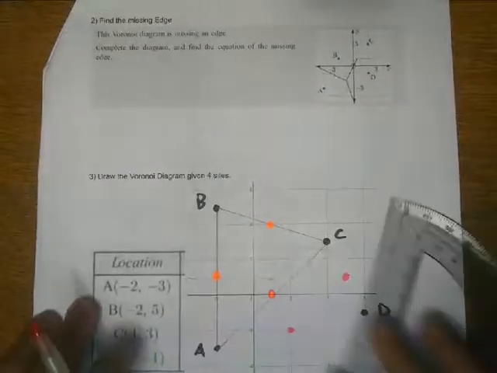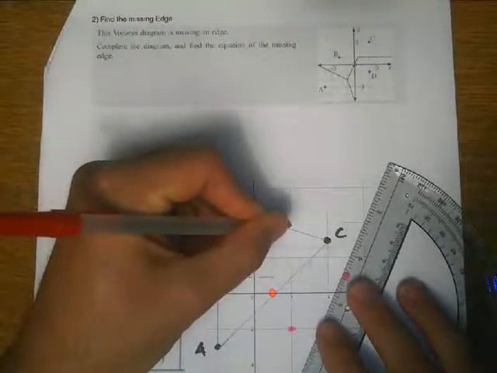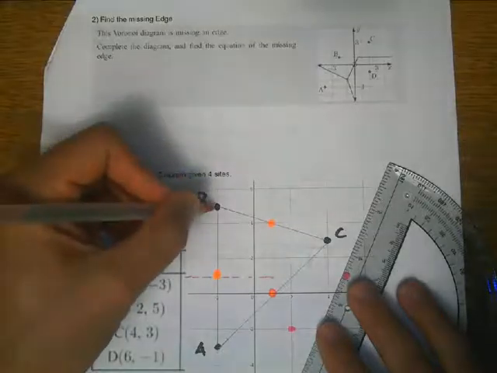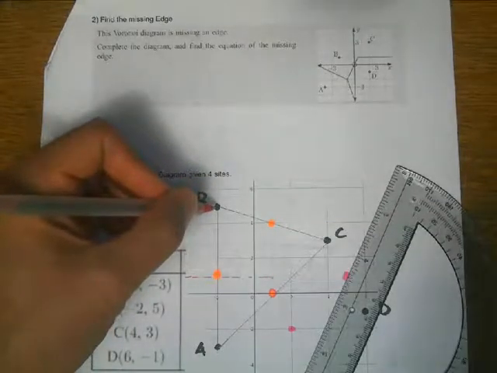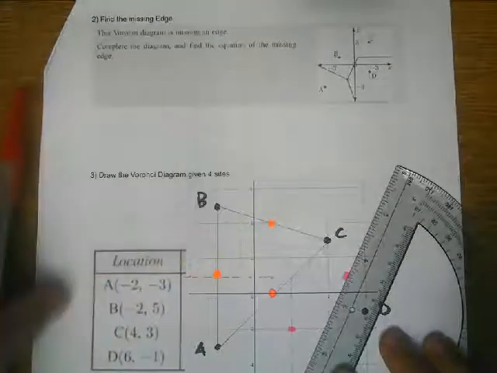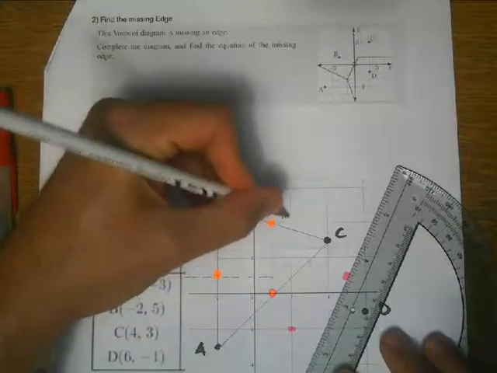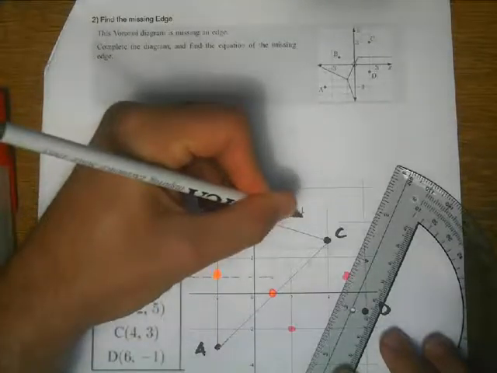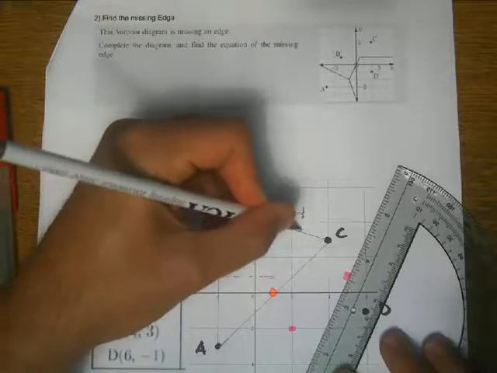And then here I've got a slope of -1/3, so I need a perpendicular slope of 3.